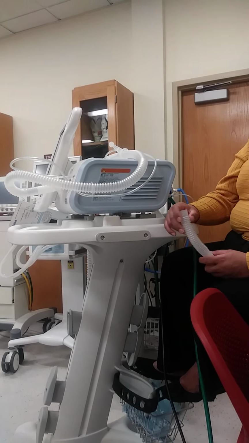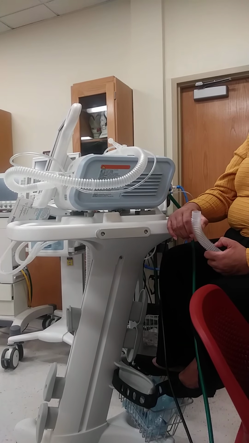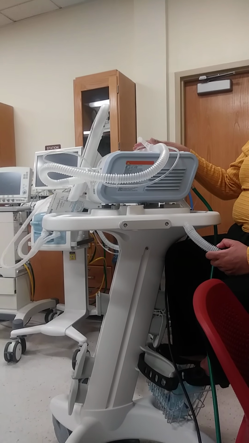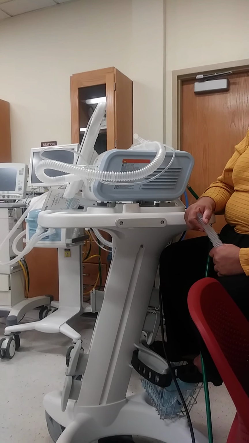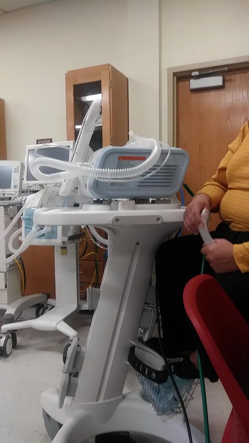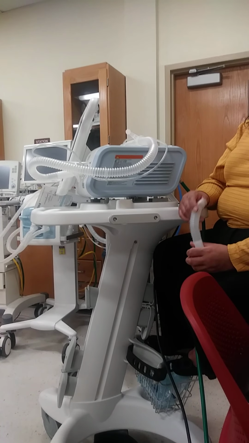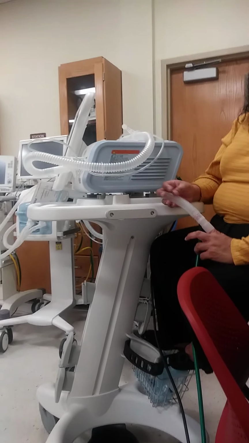Excess gas, air. If I don't know how to use my pressures correctly, I can actually cause a pneumothorax. I can cause hemodynamic instability, like maybe arrhythmias, with that pressure. Those are your big hazards.